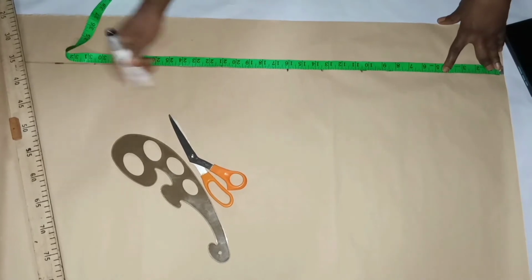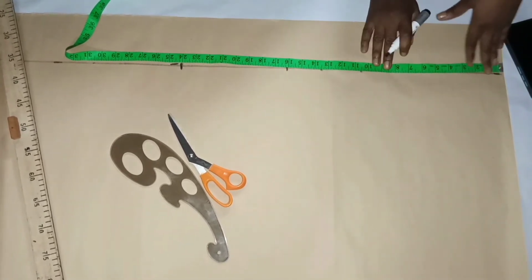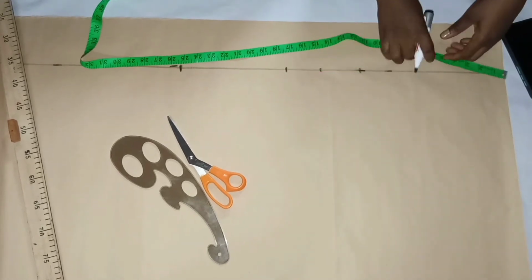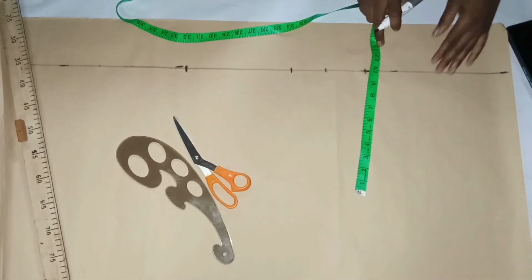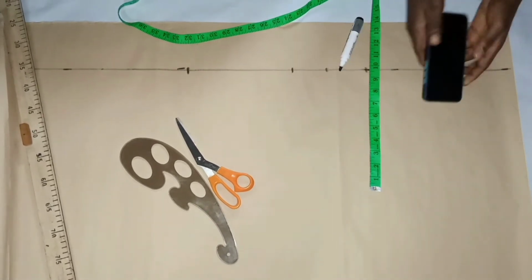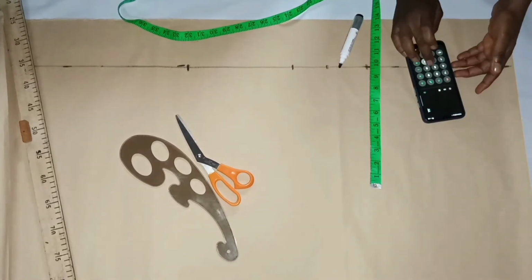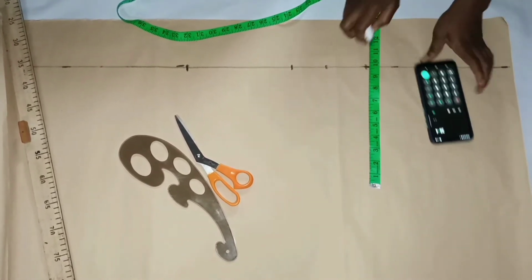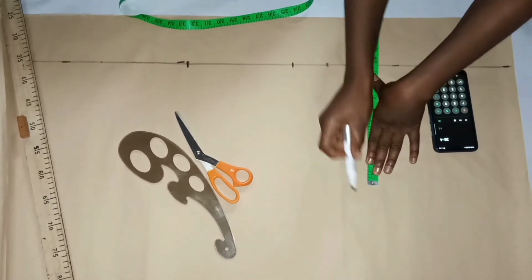Then shoulder to hip, 26. So we're taking the horizontal measurements now. So for the bust line, the bust is 38. 38 divided by 4 is 9.5. So we just take 9.5 here as the bust line.